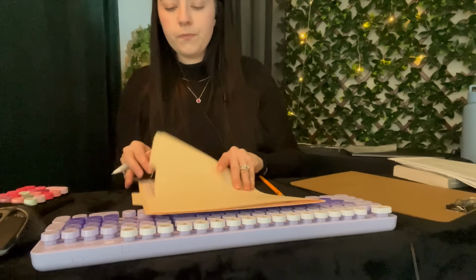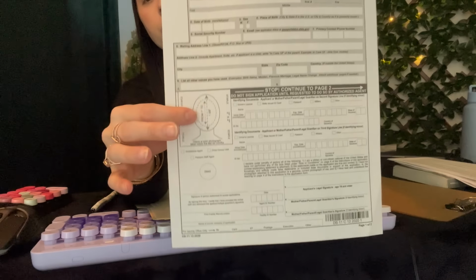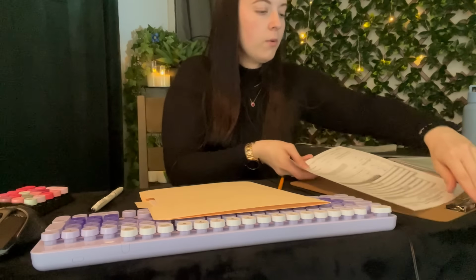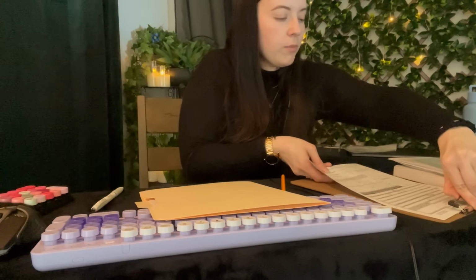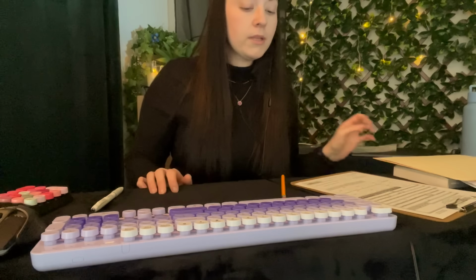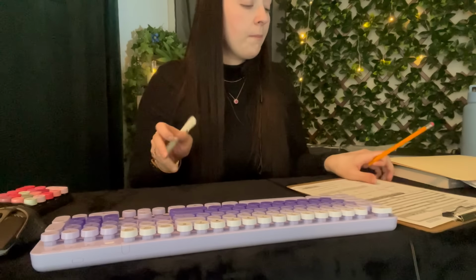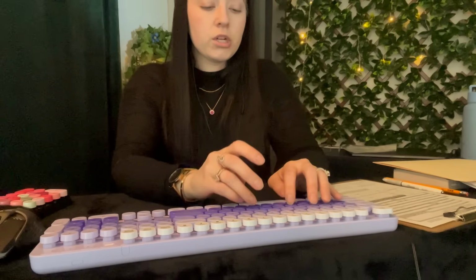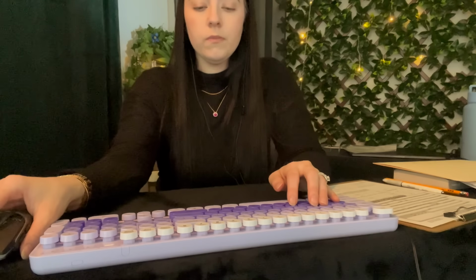Alright, so now we're just gonna move on to the passport information. You'll see that this is the form, and I will help you fill that out today, so please don't worry. It's a pretty simple process. Some of this will be written and some will be done on my computer. So I'm gonna go ahead and I'm gonna make your profile, and then I will put some of the information on here. Okay.